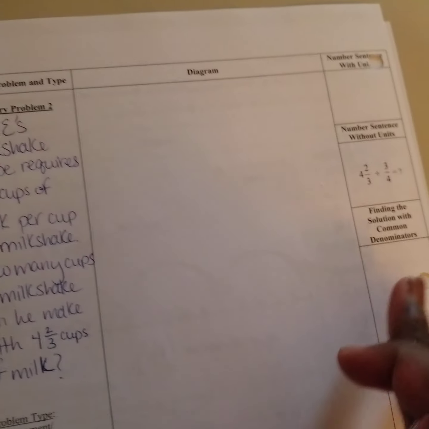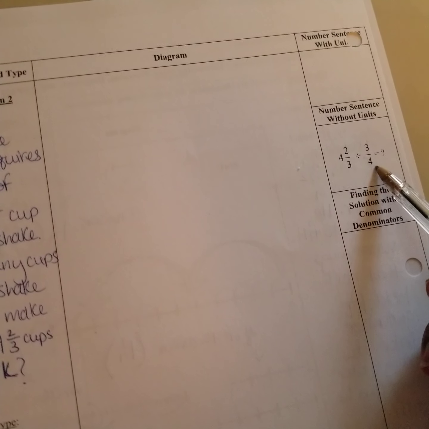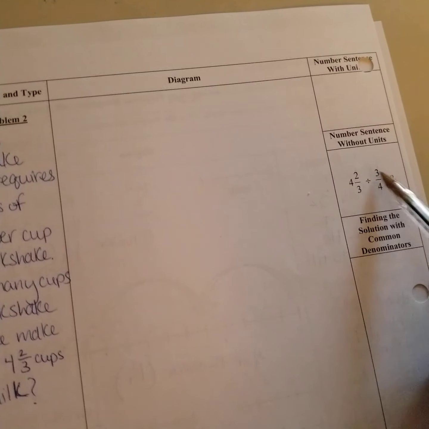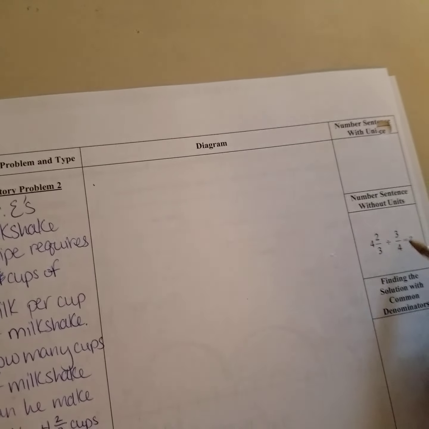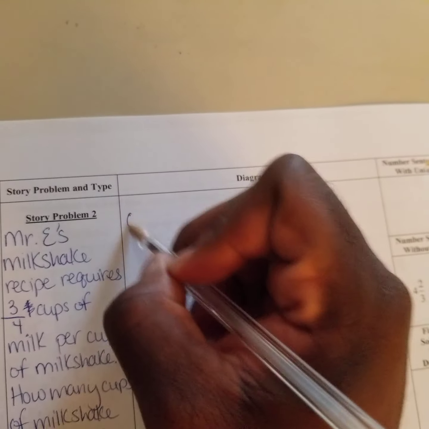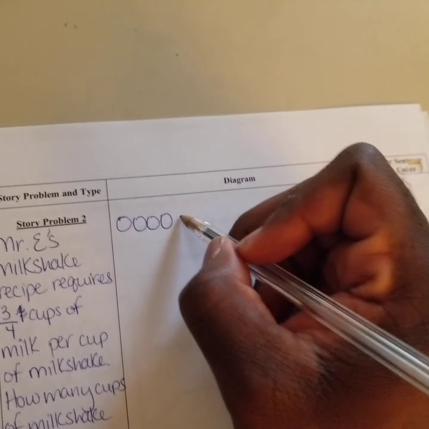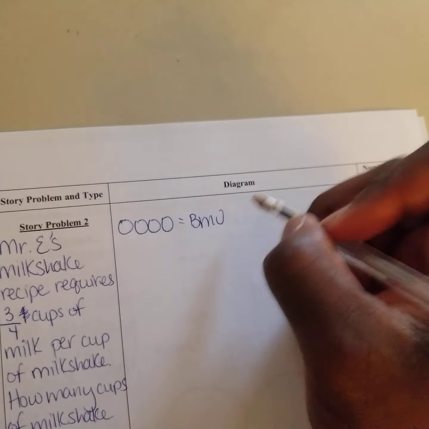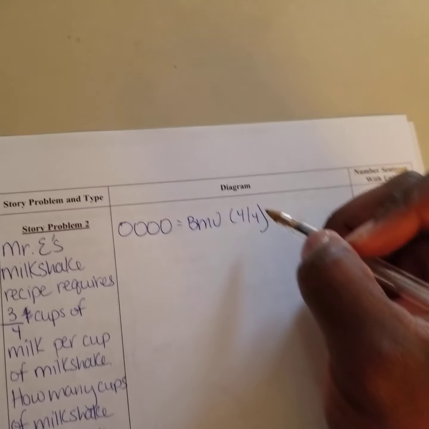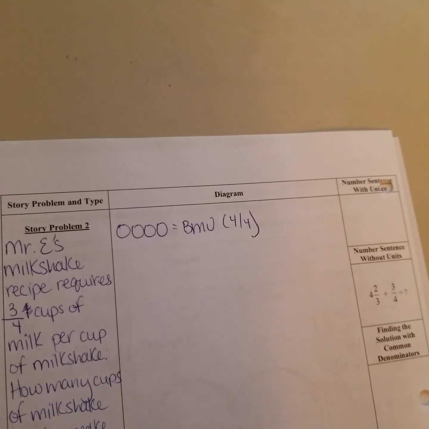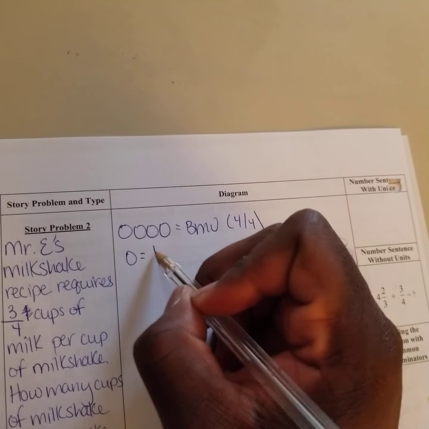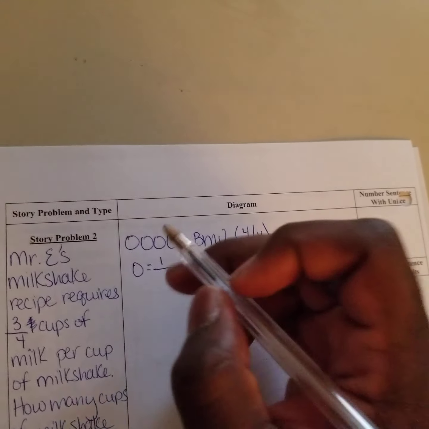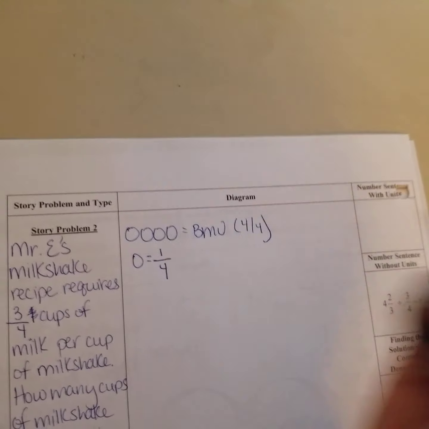Since my divisor is in fourths, I'm looking for groups of 3/4. I'm going to make my BMU in fourths, so it'll just be easy to select groups. I'll show you what I mean. And I'll use a discrete model for this one. I've got 4 2/3, but first, this is 1/4.